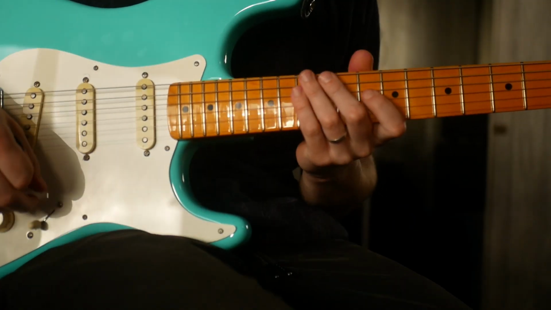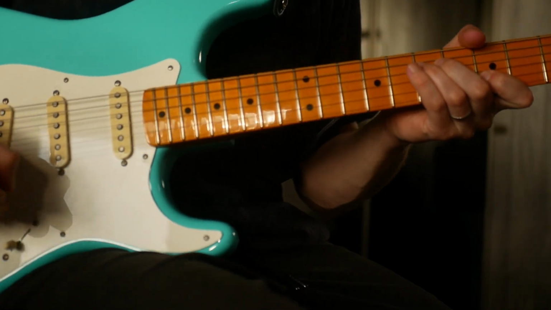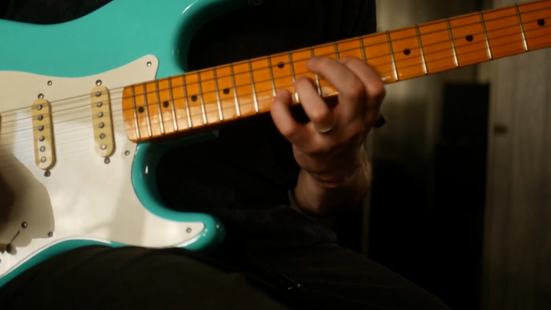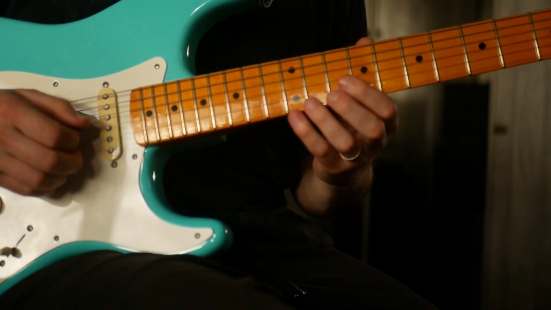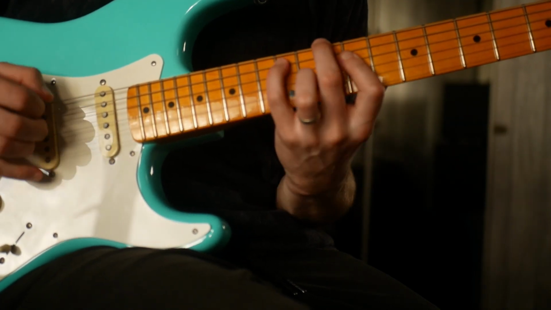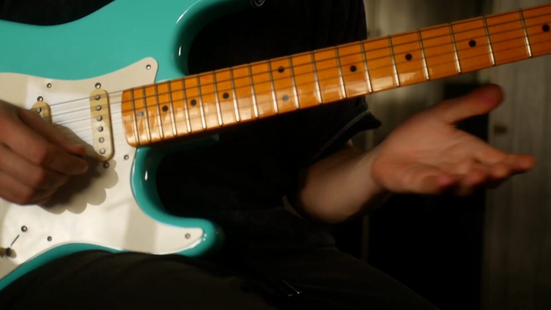So first of all, we're going to be thinking in B minor for this. So that would be the context that I would be thinking about this, or, you know, D major, but we're thinking in that sort of way.